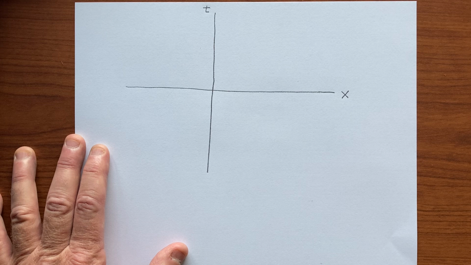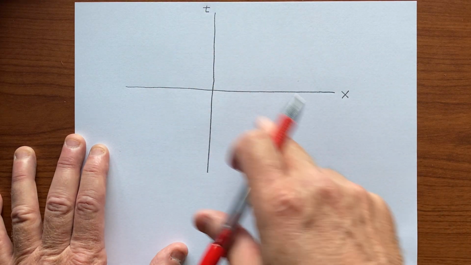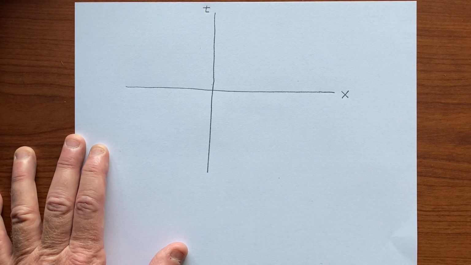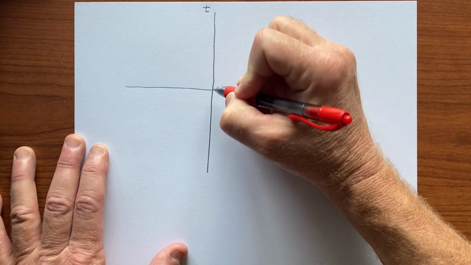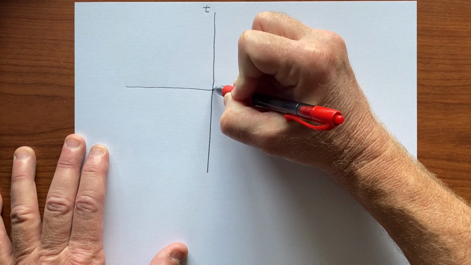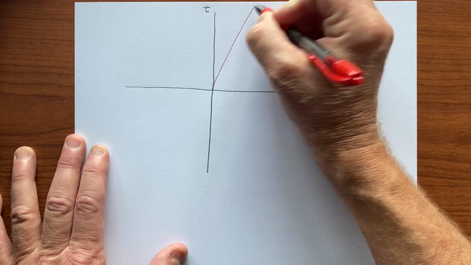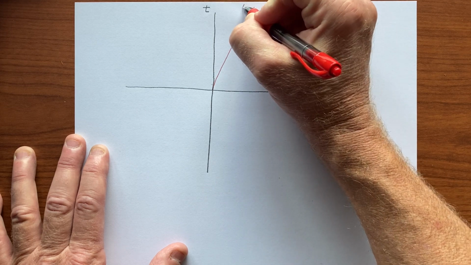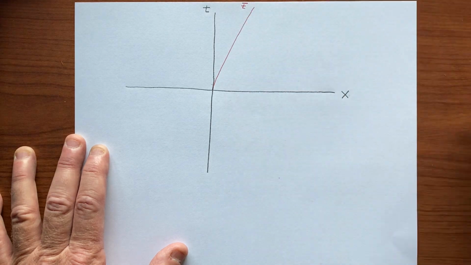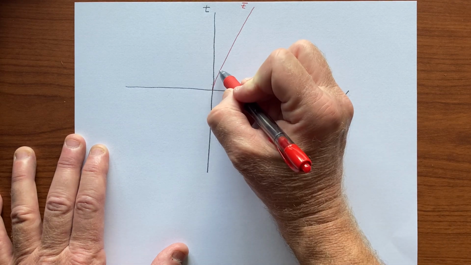So space and time, let's put on the space-time diagram the space and time axes of the moving observer, right? From our perspective, we measure space and time like this, and we can put on the space-time diagram the way that space and time are measured by an observer that's moving at some speed given by this angle.